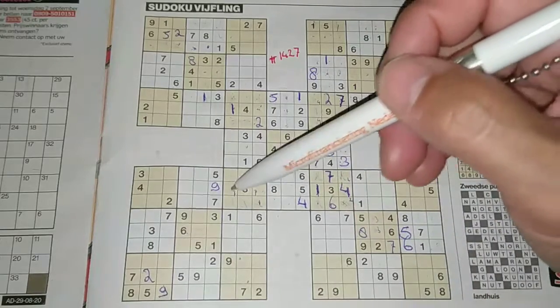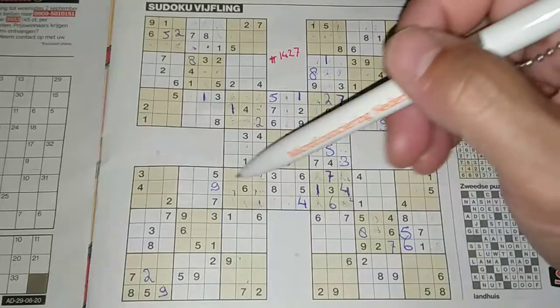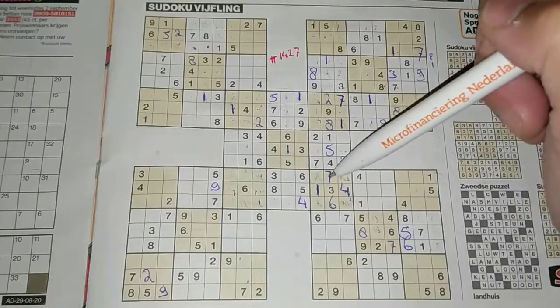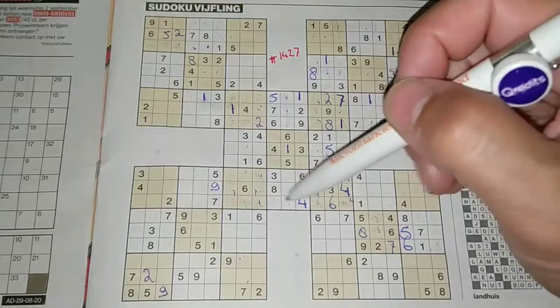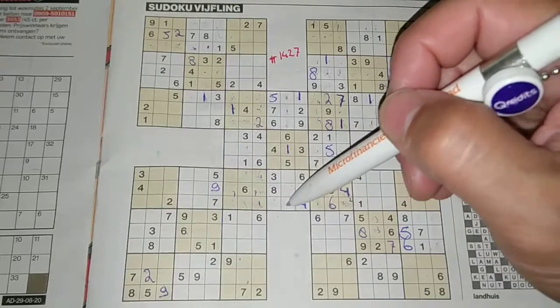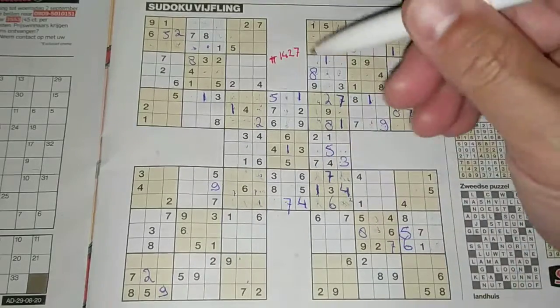So we have a 7 in one of these 2 boxes, a 7 in that box, in this row. So in the last row, the only 2 places for the 7 should be here or there. We see here 7, no 7 there, 7 should be there.